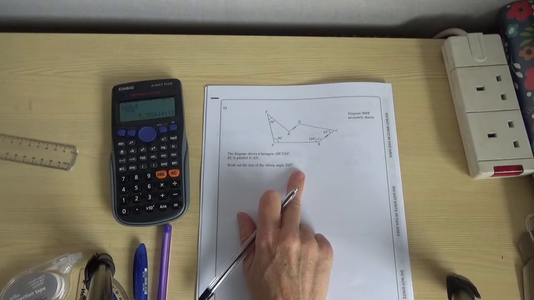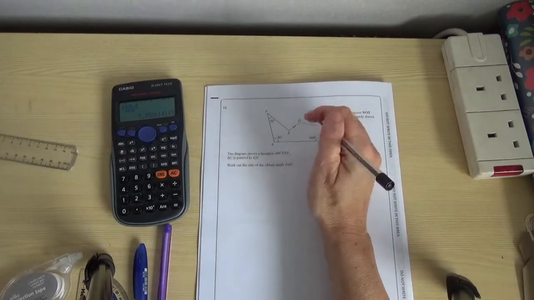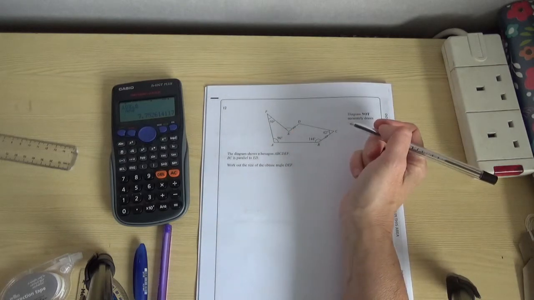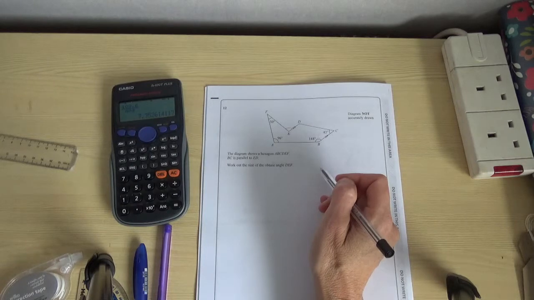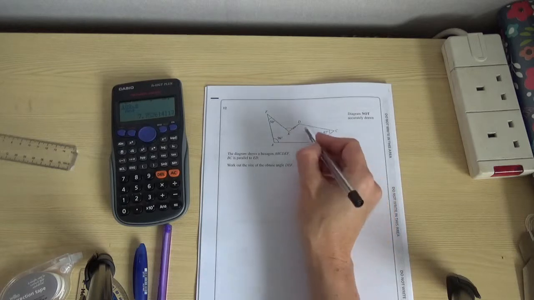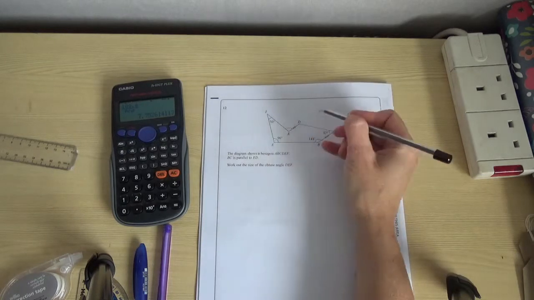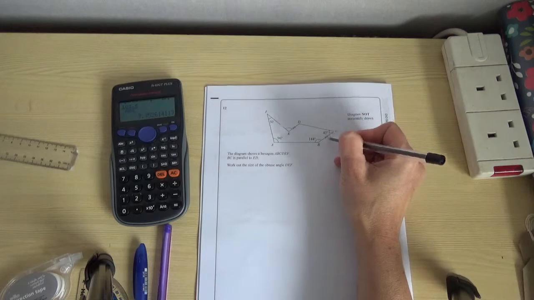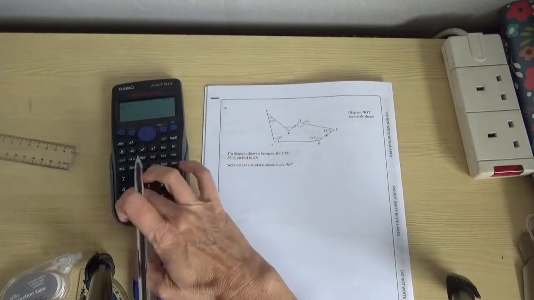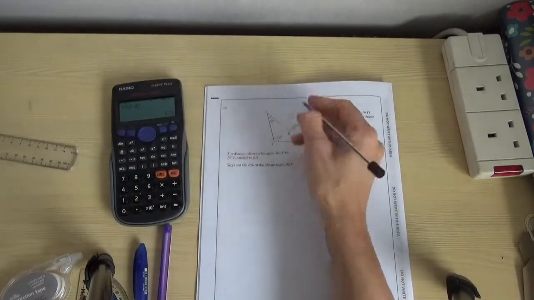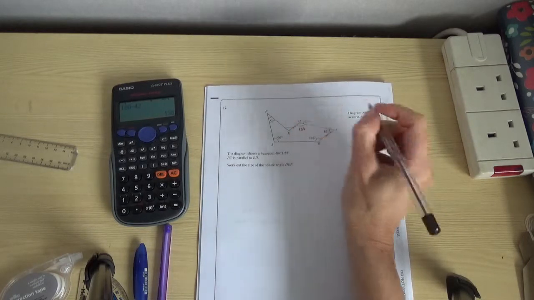D, E, F, so I want that angle there. If that angle's 42, then that angle's 42. So this angle is 180 subtract 42, which is 138.